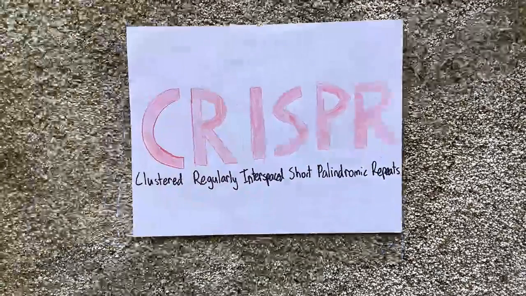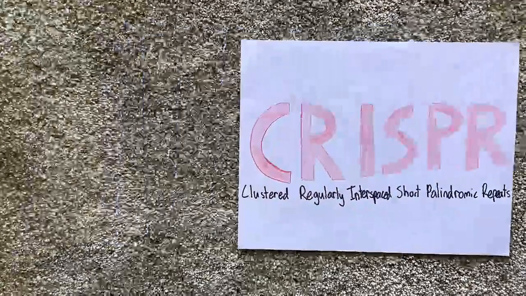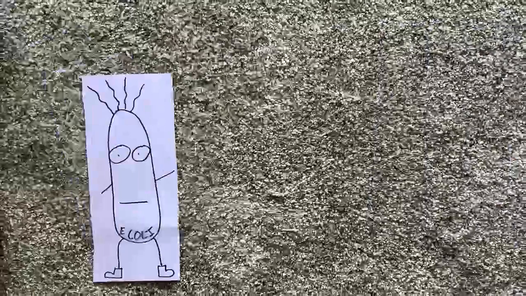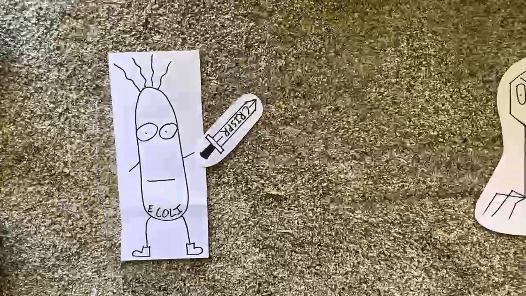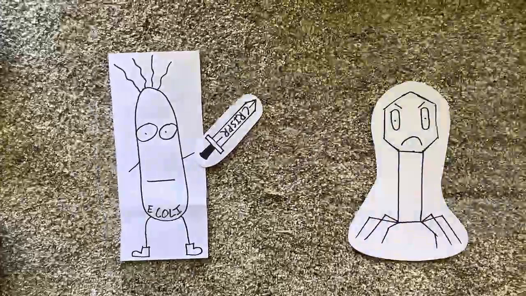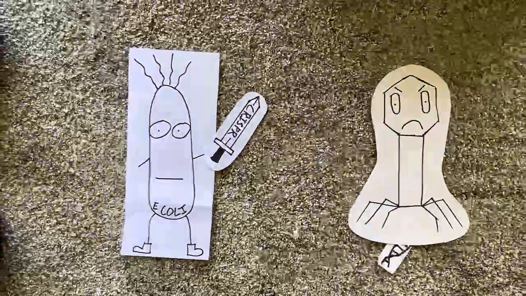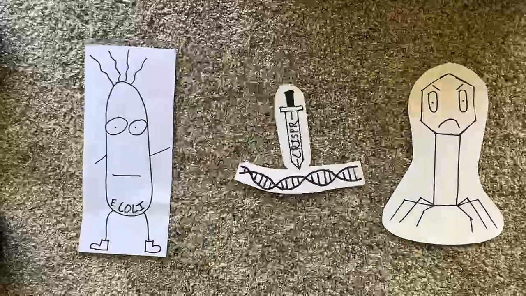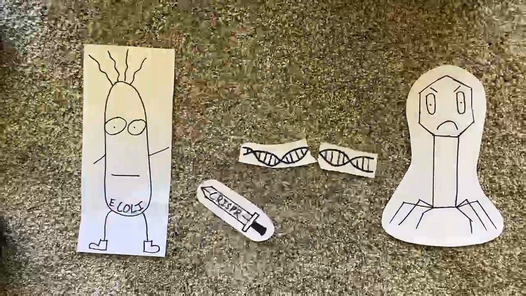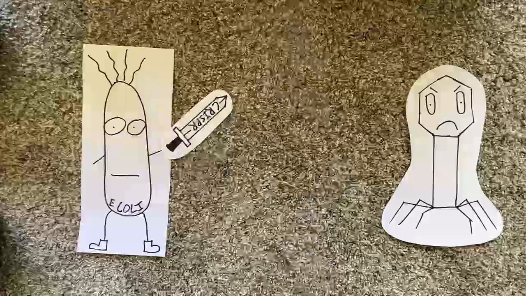CRISPR stands for Clustered Regularly Interspaced Short Palindromic Repeats, and it is a method used to genetically modify DNA. It originates from bacteria, specifically E. coli, as a defense mechanism against bacteriophages. CRISPR is a catalog of viral DNA stored in the bacterial genome that allows the bacteria to create special enzymes that destroy specific pieces of viral DNA that the bacteriophage has injected.